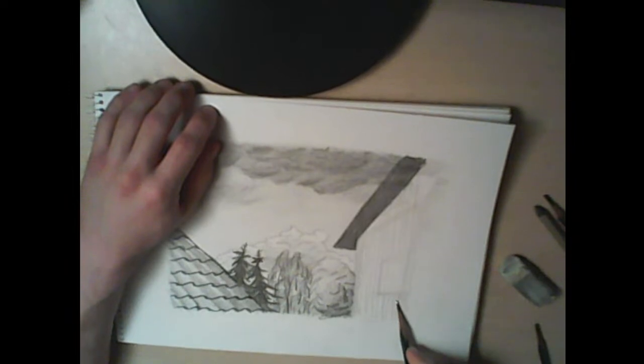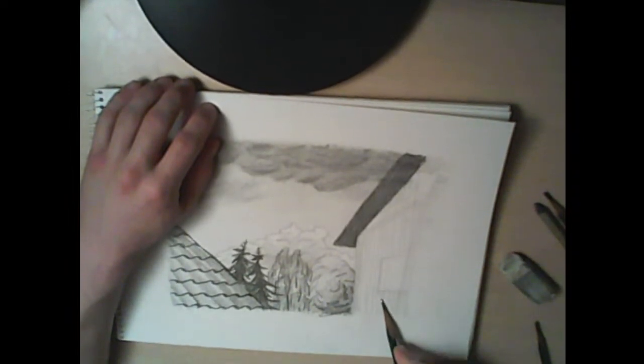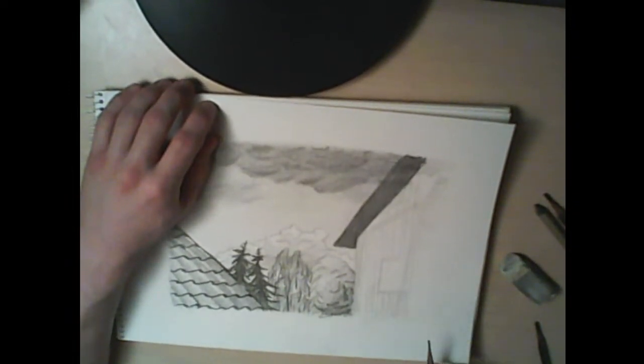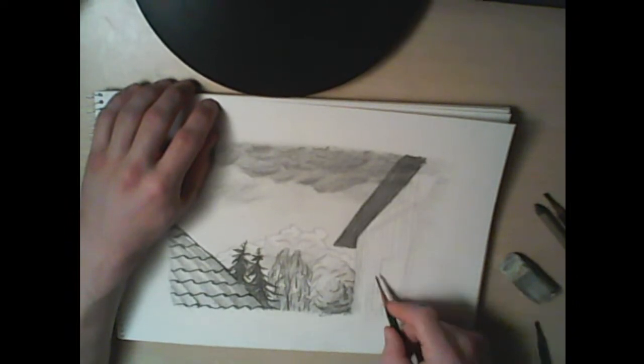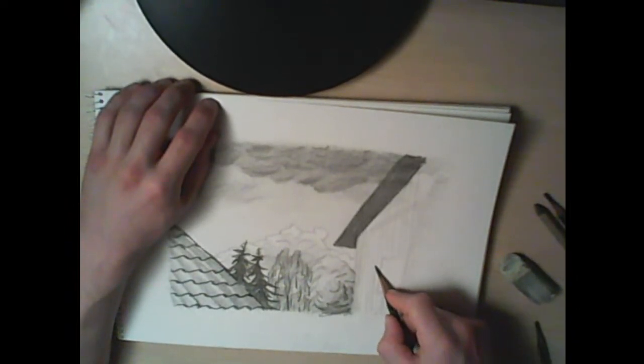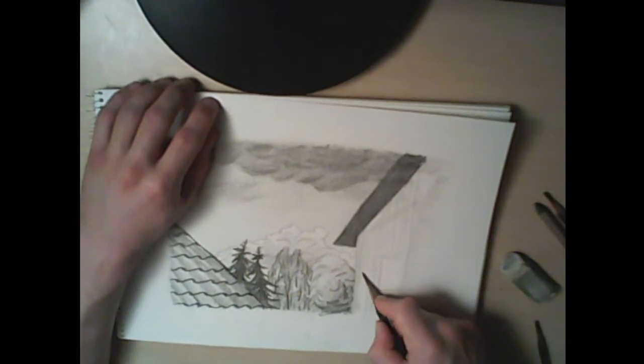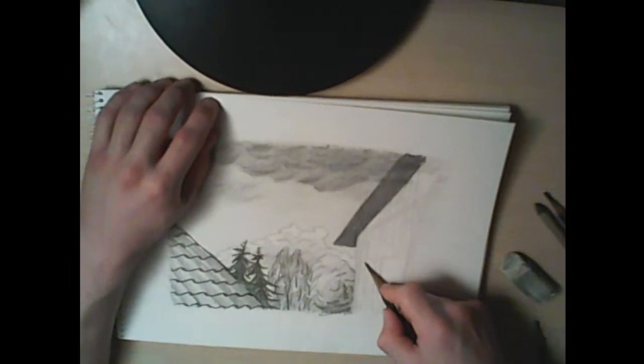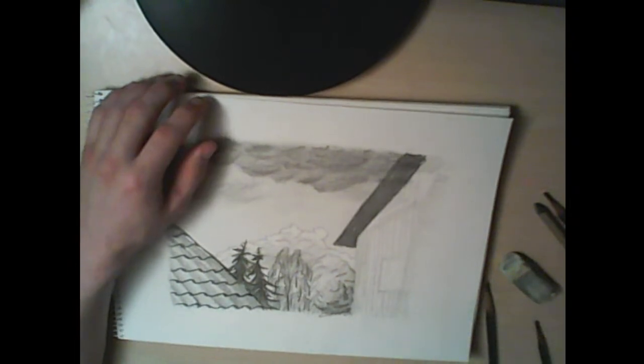And a little bit more whatever's going on in here, whatever structure that is.